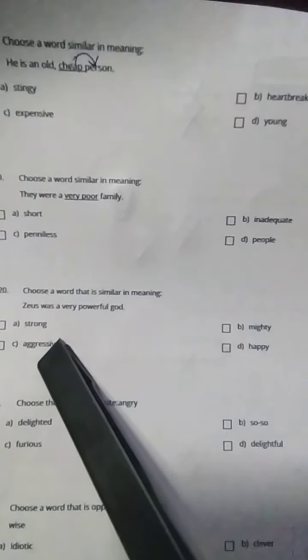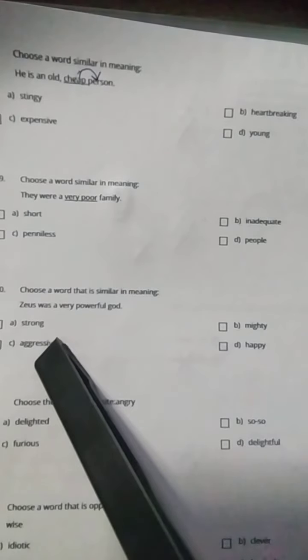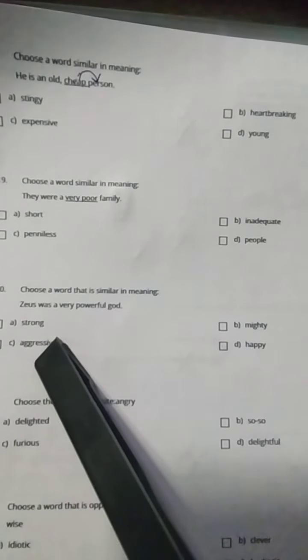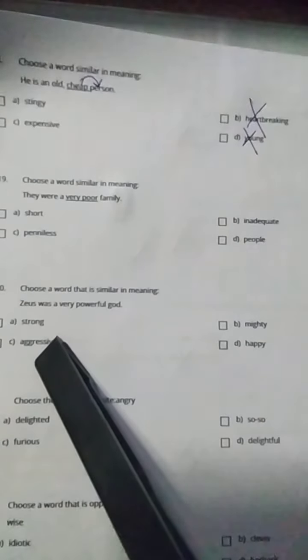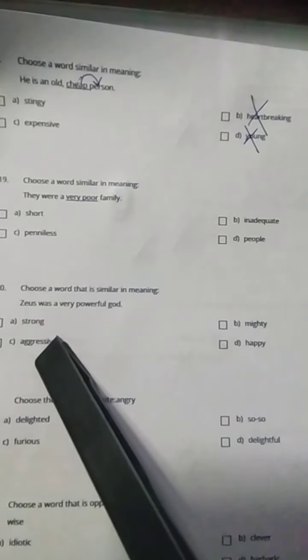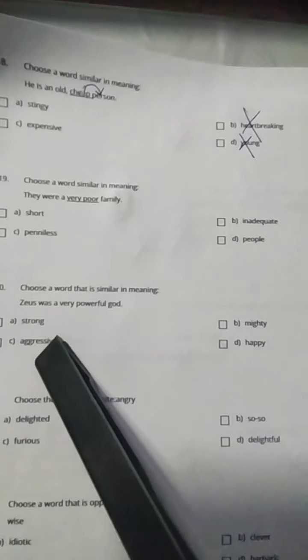Again, it's an adjective. So we're going to look at our first group of words. Stingy is an adjective. Expensive is an adjective. Heartbreaking, yeah. Okay, so they are all adjectives. Now, let's see. Cheap talks about money, monetary value, and in this specific case, not wanting to spend that money. So young and heartbreaking has got nothing to do with that. It's got nothing to do with money at all.